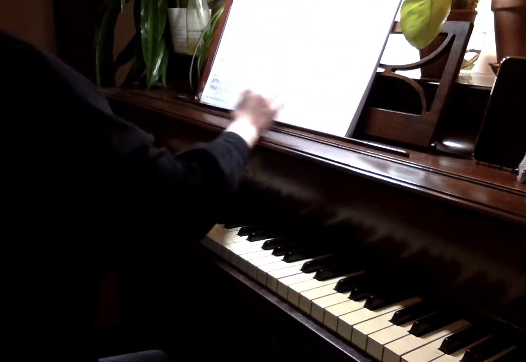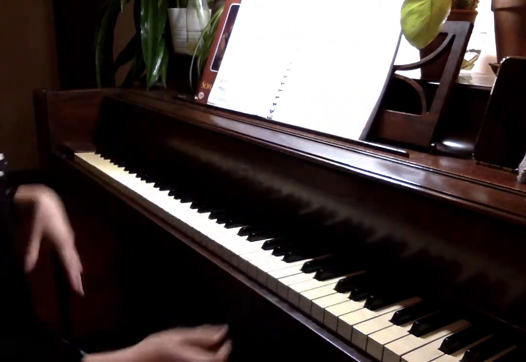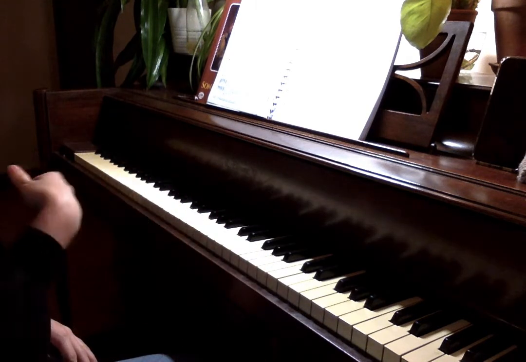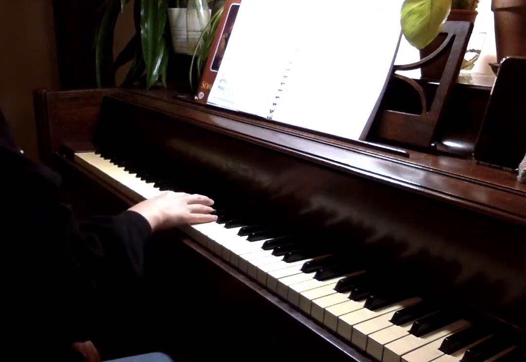Then we're going to do C sharp minor, and again, same thing. I'll say our finger numbers. This one also has you starting on 2 or on 3, 4. I think it's easier to start on 2, 3. So here we go with the right hand.